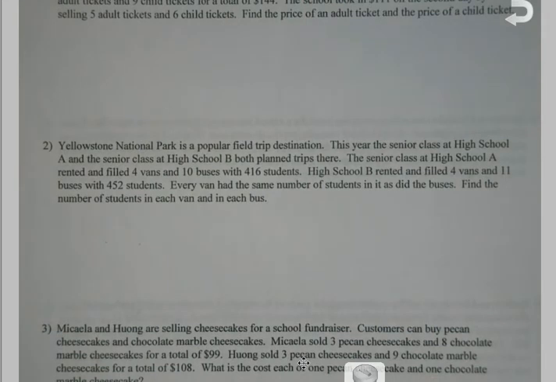This year, the senior class at High School A, well, that's really specific, and the senior class at High School B both planned trips there. The senior class at High School A rented and filled 4 vans and 10 buses with 416 students. High School B rented and filled 4 vans and 11 buses with 452 students. Every van had the same number of students as it did in the buses. Find the number of students in each van and each bus.